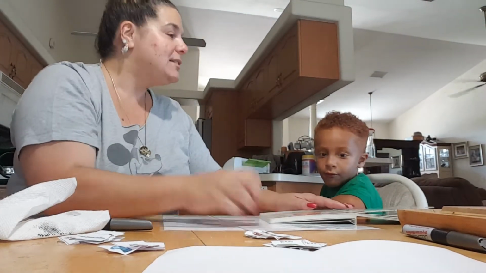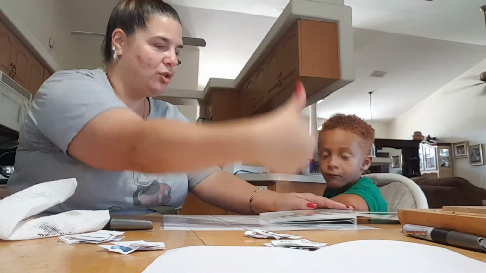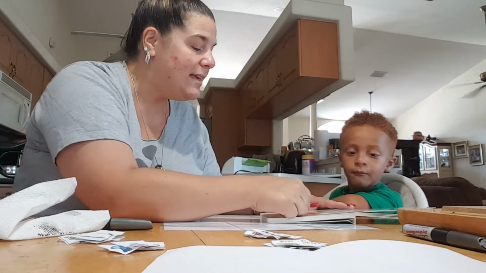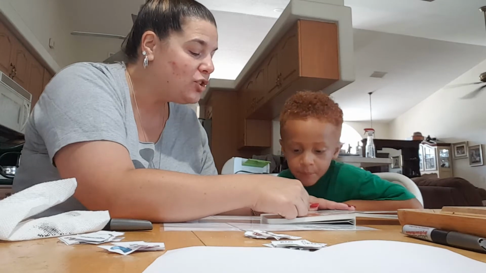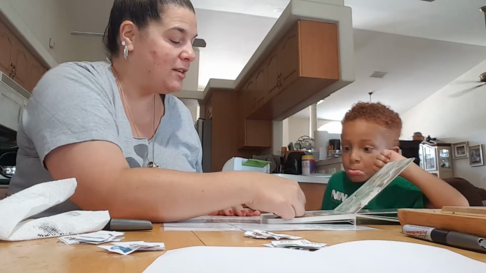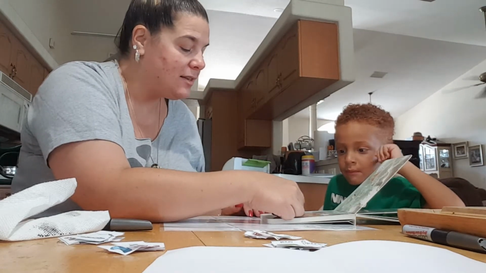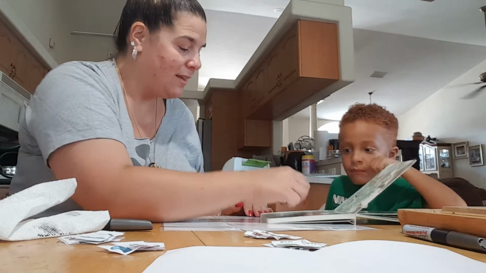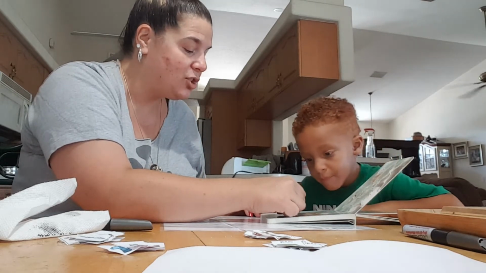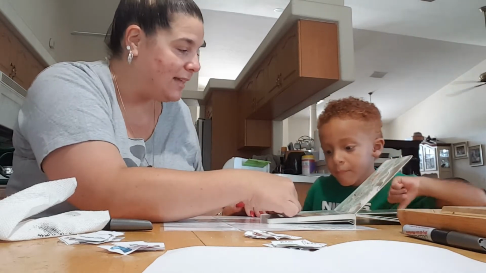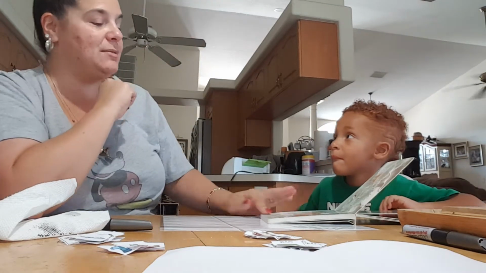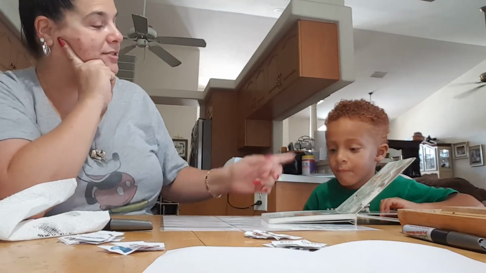Okay, remember, S for S, sh for SH. Waves slosh. Okay, let's finish. Across the ship, waves slosh, sheep slip. Okay, you gave me a thumbs down. What letter is that for thumbs down?